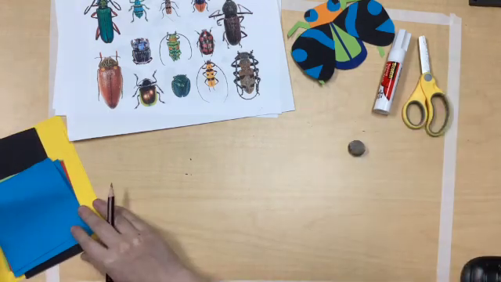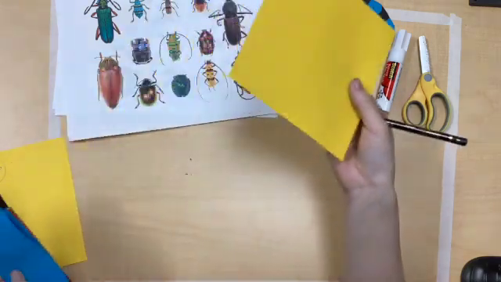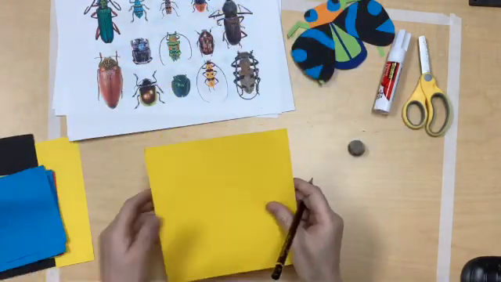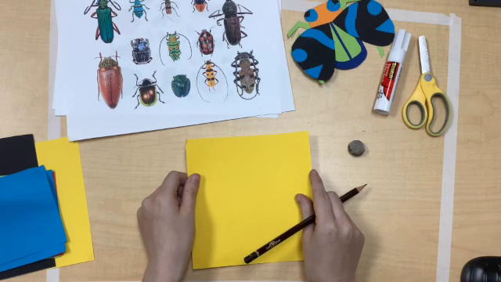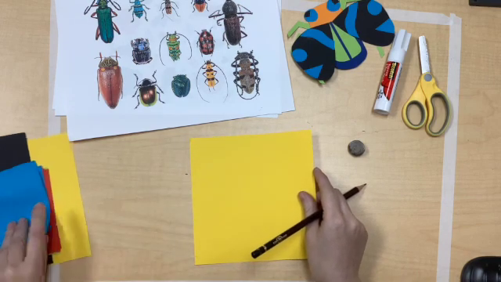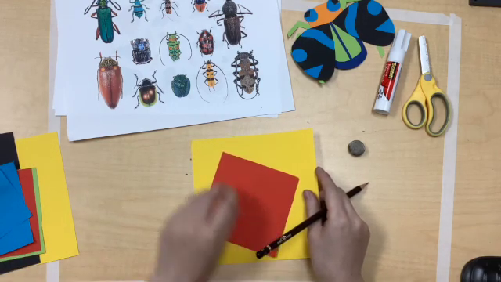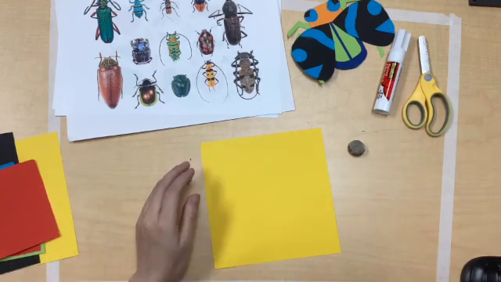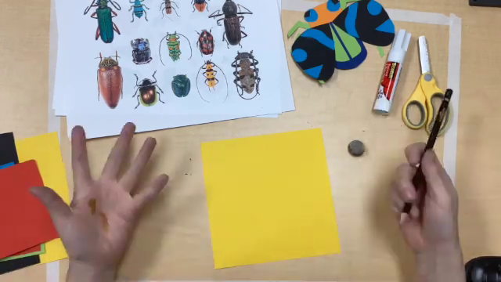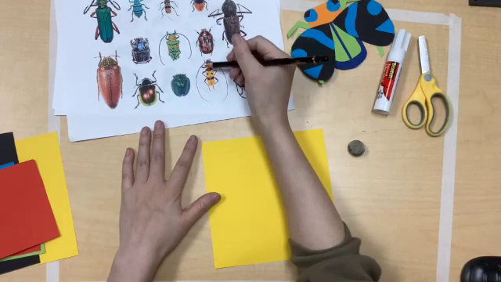Now I need to decide what color I want my bug to be. Does it have to be the real bug color? No. You can choose whatever colors you like. I have this beautiful yellow paper. Maybe I want to use this paper, and maybe I want to use the red on top for the spots and the details. Okay, I think I have a plan. First thing I need to do is get my pencil and draw the shape I need. For my bug, I have multiple shapes, right?